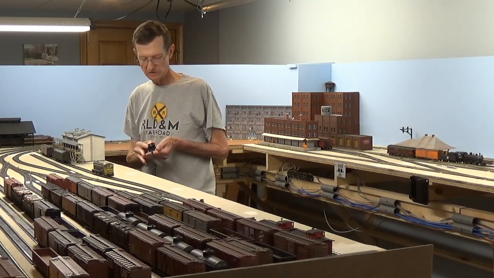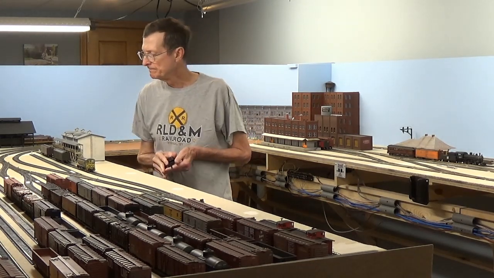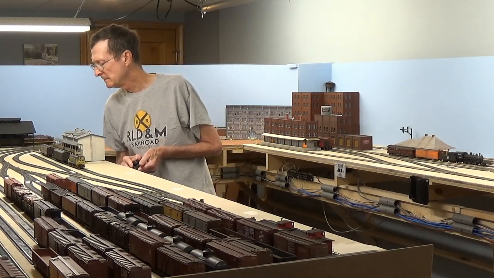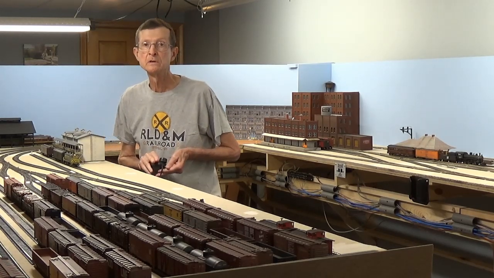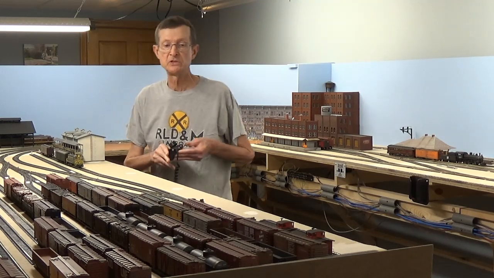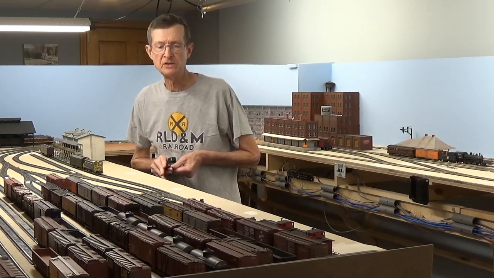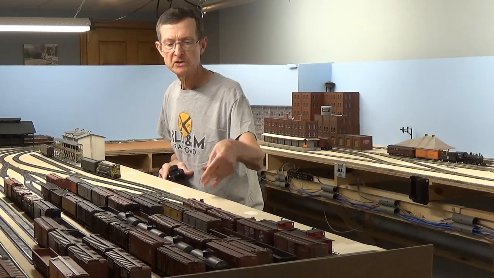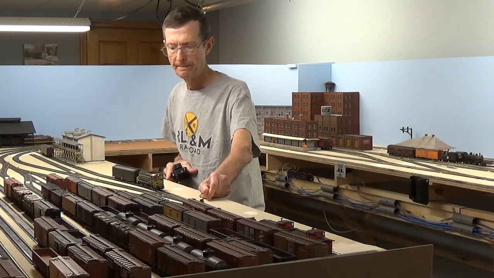We're going to take the yard switcher here and grab that reefer and bring it over to the passenger shed where train number 6's engine will latch onto it and it will become part of the consist.